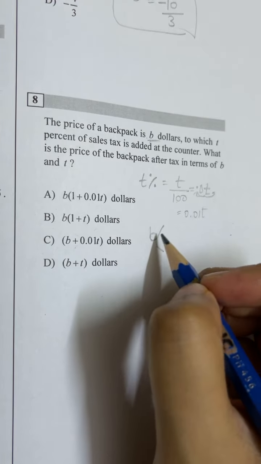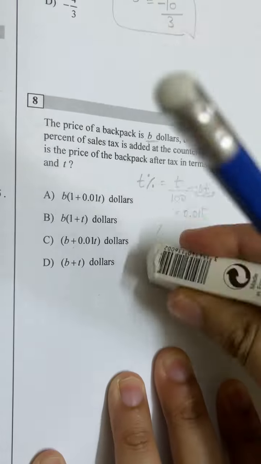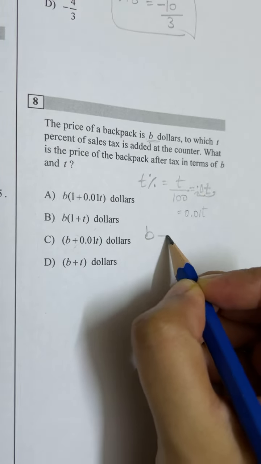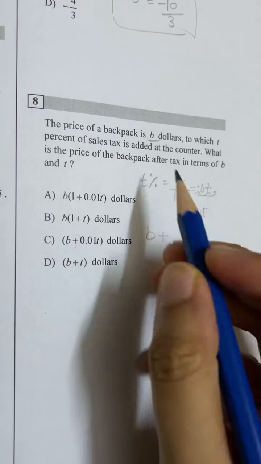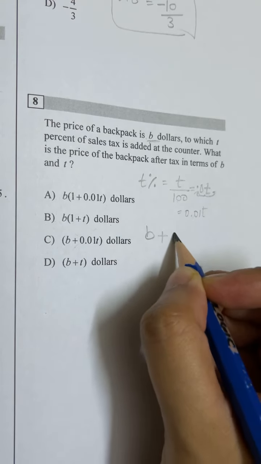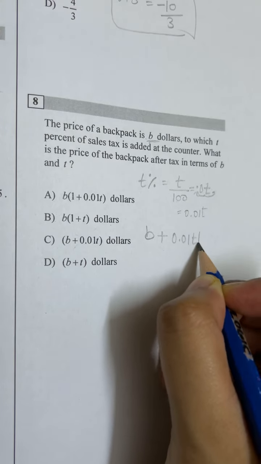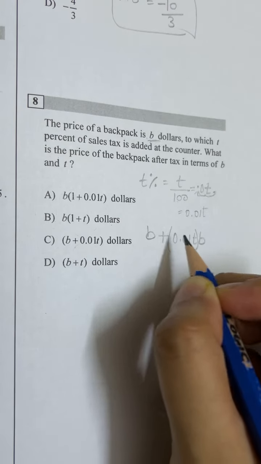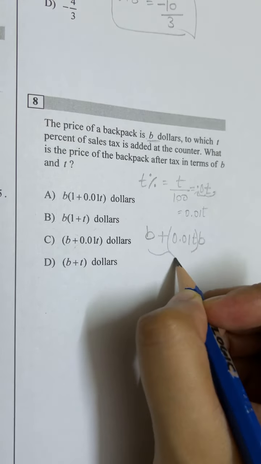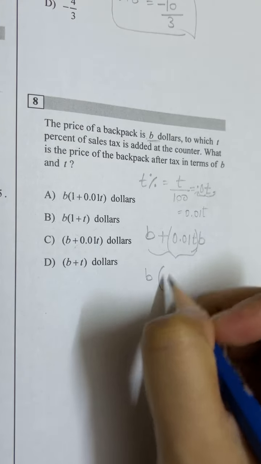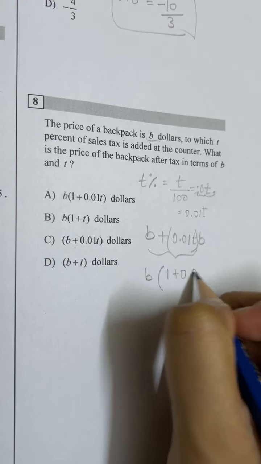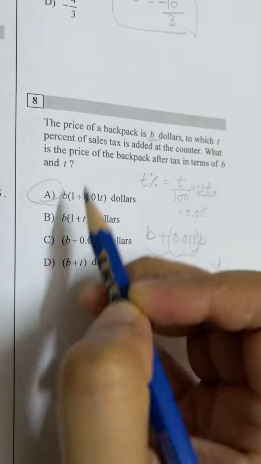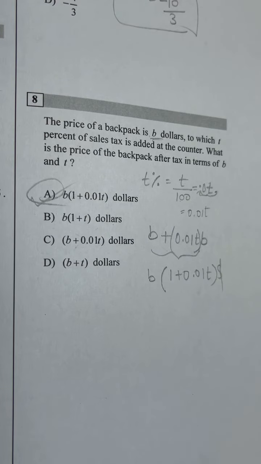So, for your understanding, it is B plus 0.01 T multiplied by B. So that's T% of B. 100% plus T% of B. That's how we are going to write that. And when you take B common, you're left with 1 plus 0.01 T dollars. So that's your option A and not C. A is the right answer.